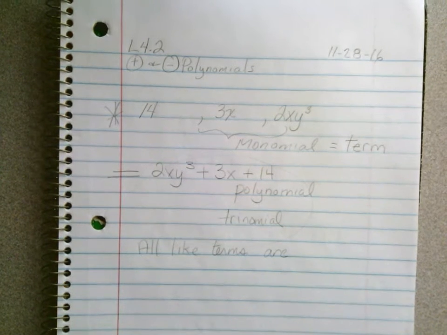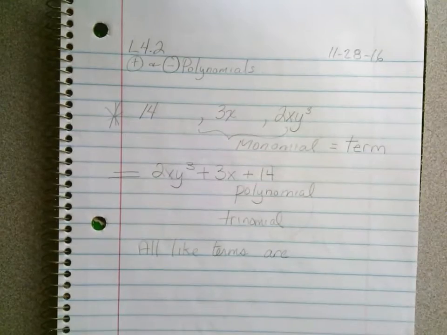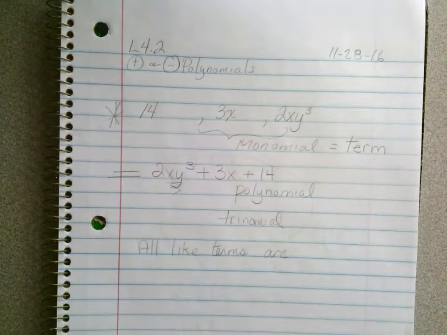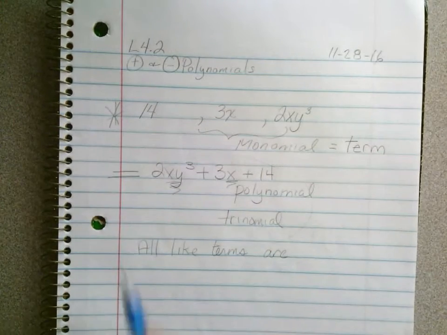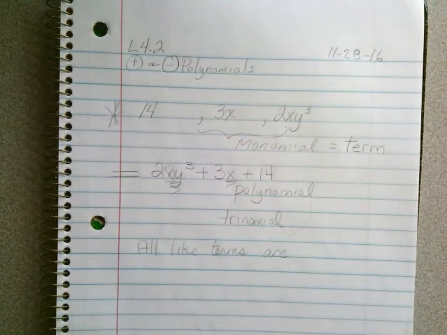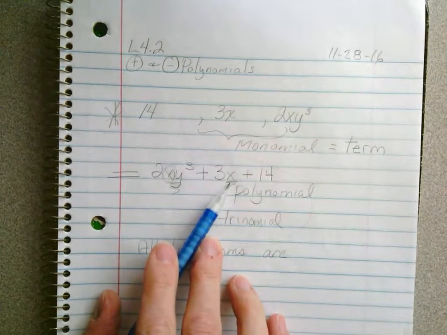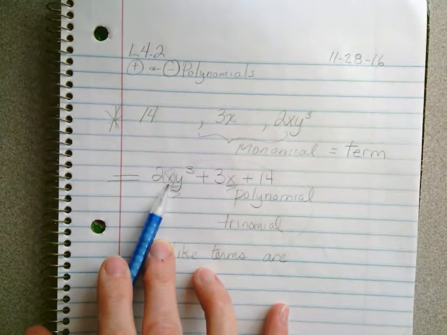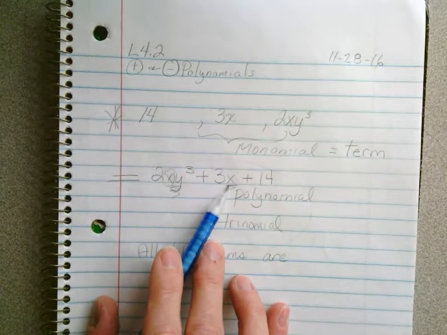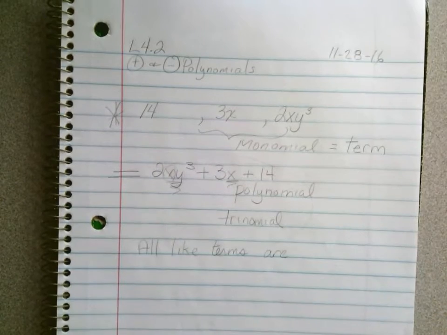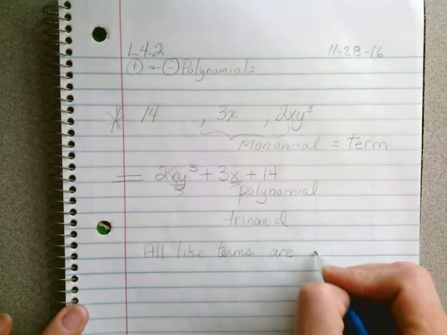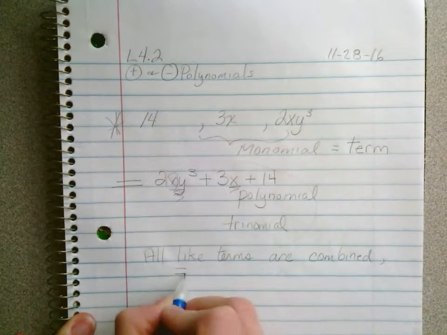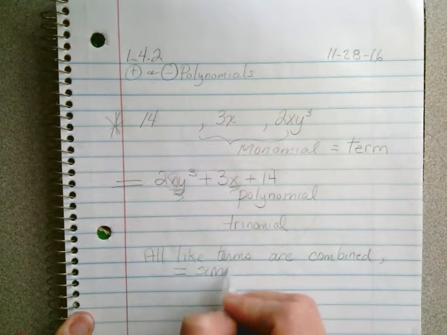And the thing above cannot be combined any further because 2xy cubed is not the same as 3x. You might think, well, wait, there's an x here and there's an x here. That is true. But this is not x. This is xy cubed. This is not xy cubed. This is x. Completely different animal. So when all like terms are combined, the polynomial is said to be simplified.